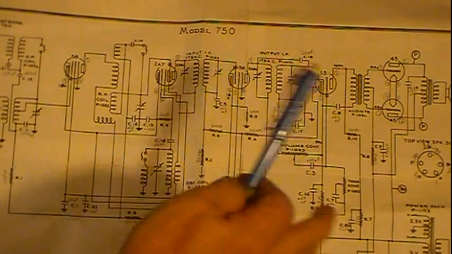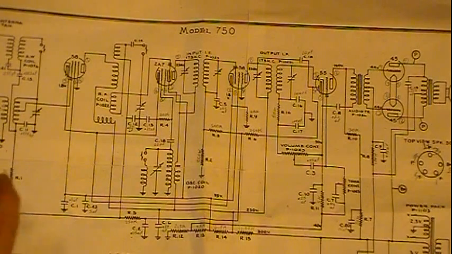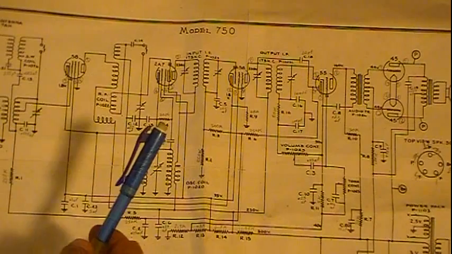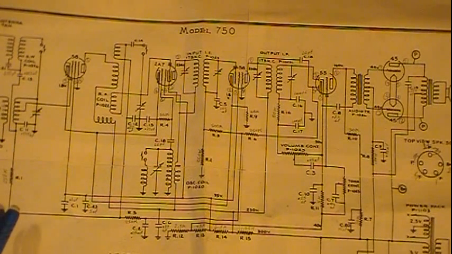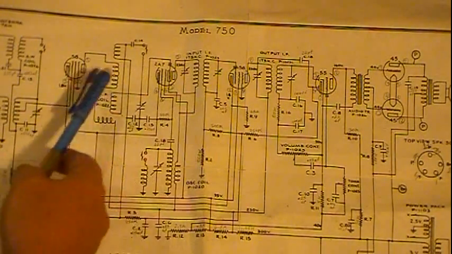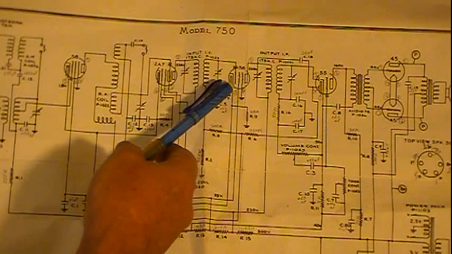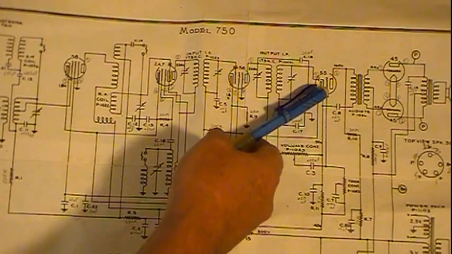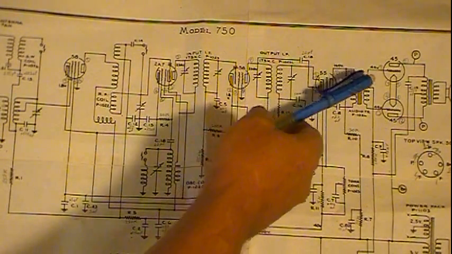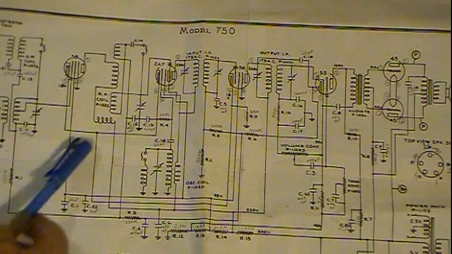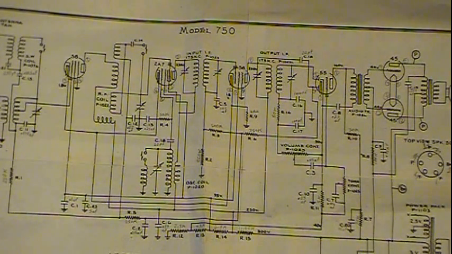Alright, I've got a Gamble Sagamo radio here, model 750 schematic. It's an old radio, basically from the tubes. We've got 258s, 55 detector triode tube, dual diode triode, 245s push-pull output, and a 287 for our mixer oscillator.